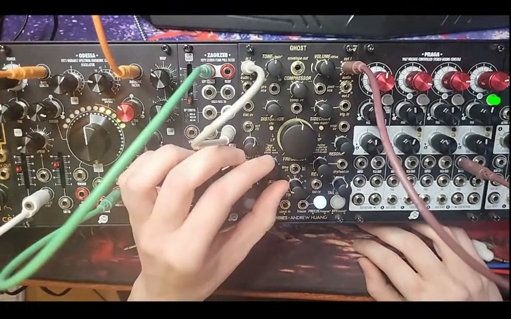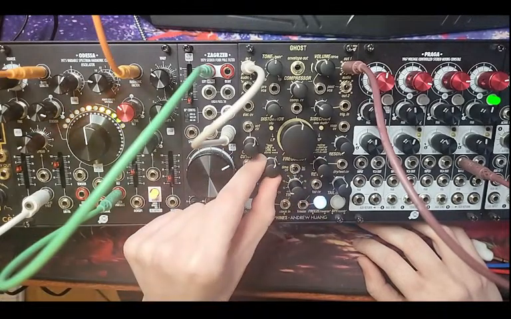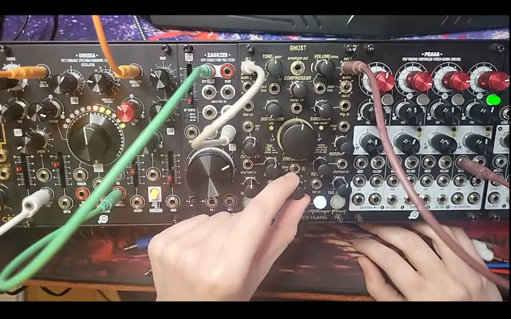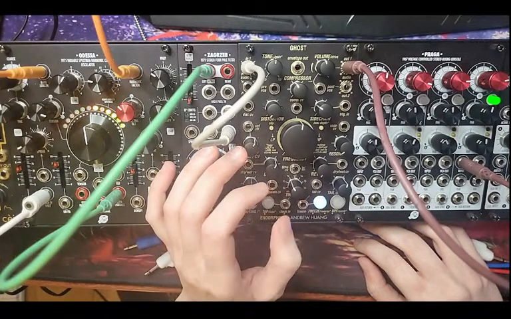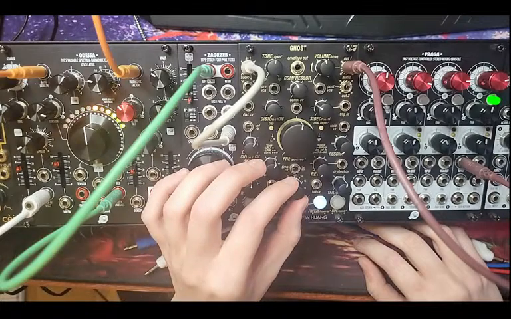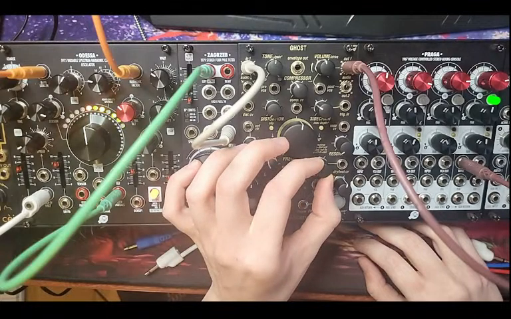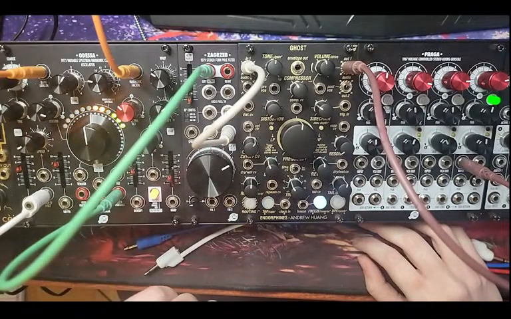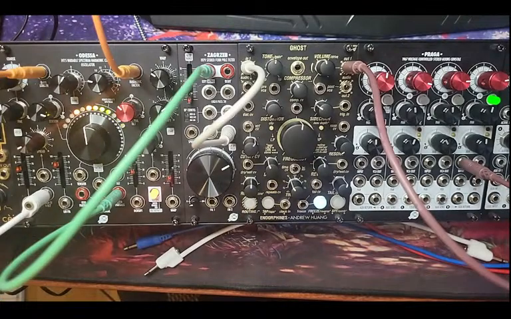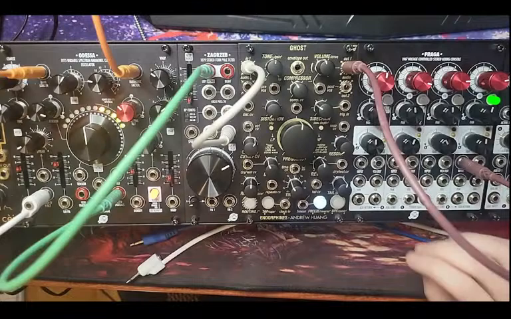I'm going to start by adding a delay. Maybe we want to change the time of the delay. Now we're going to add some reverb. Amazing. In 2 seconds, we just get something so harmonic that, yeah, it's something else.